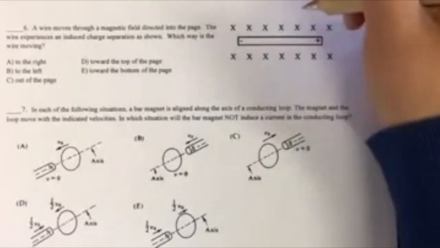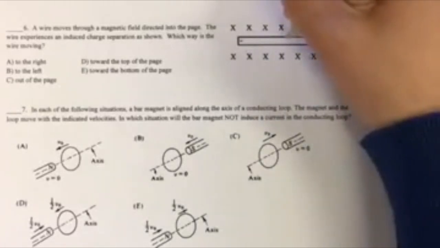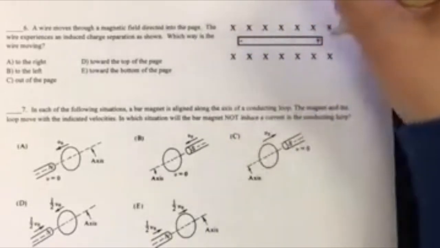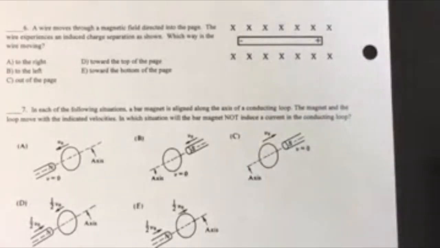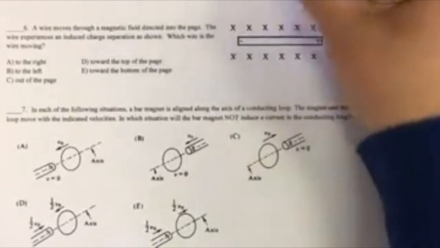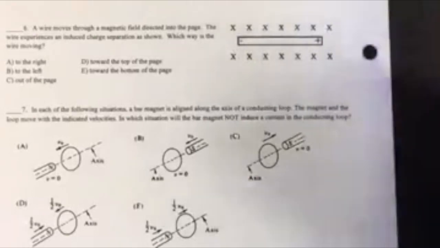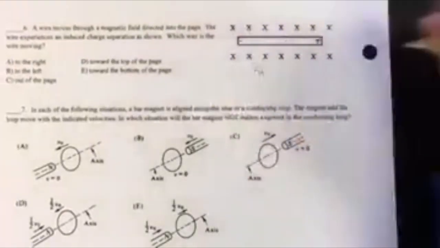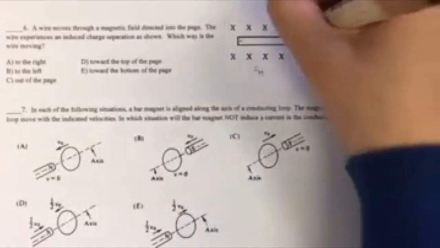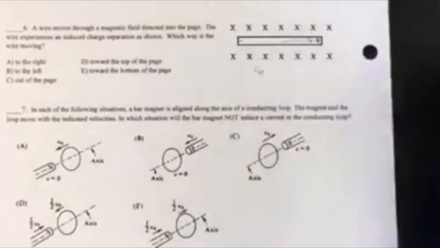We have a field that's going into the page direction, a charge separation in this direction. So if you wanted to, you actually don't even need to use Lenz's law for this. So in fact, let's not. Let's use an earlier one. Because of the movement, we're trying to figure out what direction the velocity is. We know the direction of the force on the positive particle. The positive particle moved to the right.